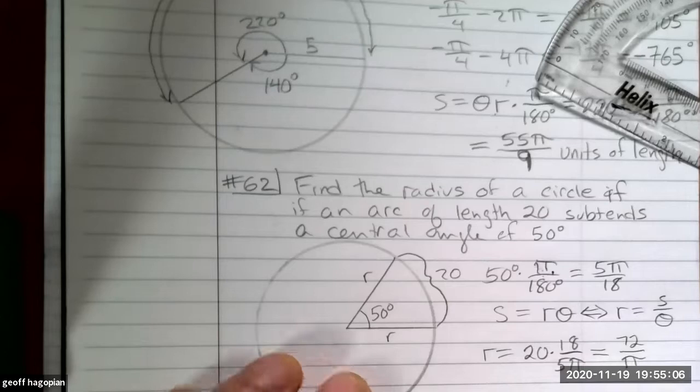Is that allowed? Can we rationalize the denominator here? Pi is irrational, right? No, you can't. If you have a radical in the denominator, you can multiply by that radical, like square root of 2, and rationalize the denominator. You can't rationalize pi that way, though. It's not an algebraic number.